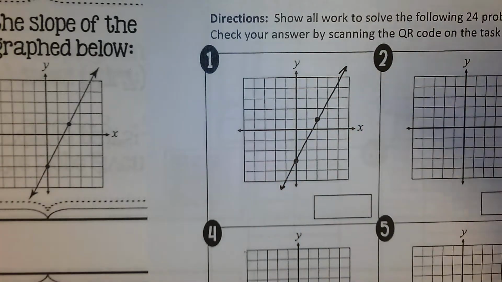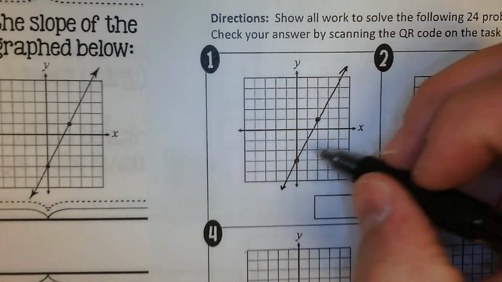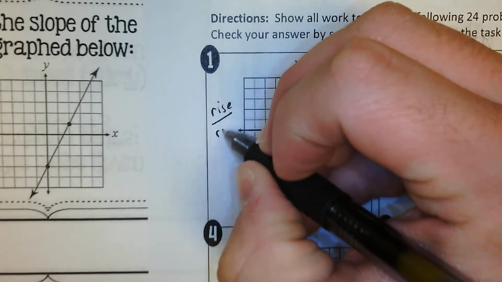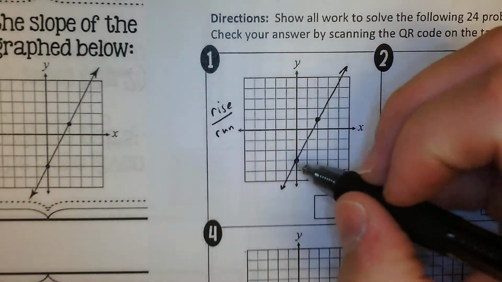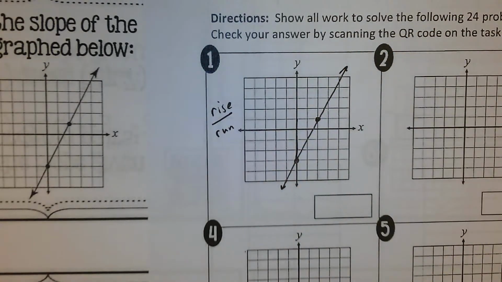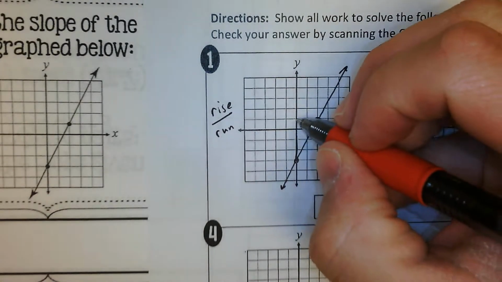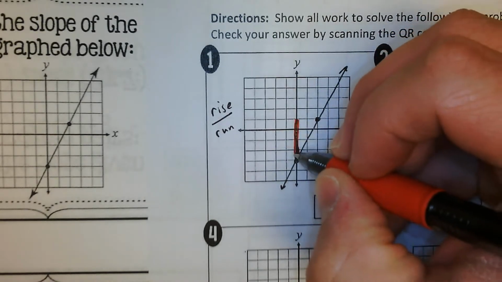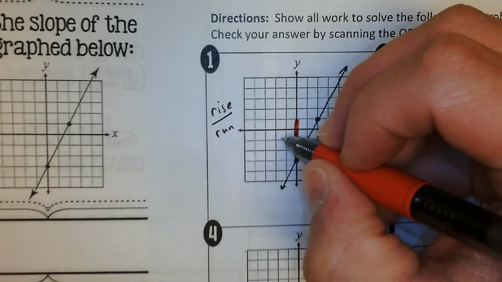Now, to find the slope of this, all we do is you do rise over run. So going from one point to the next, we go up for 1, 2, 3, 4 times.